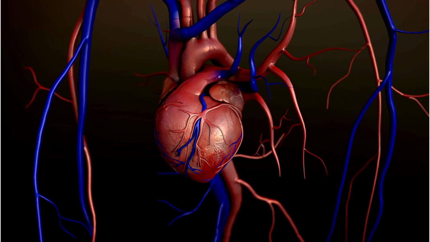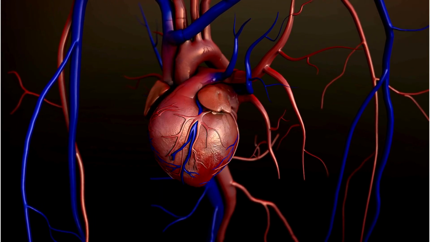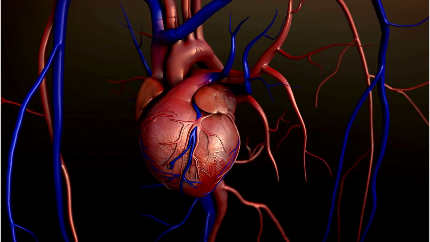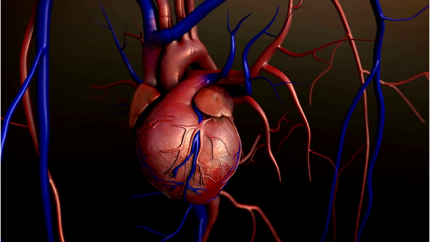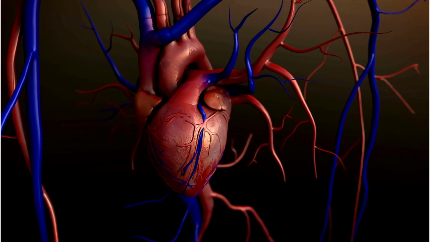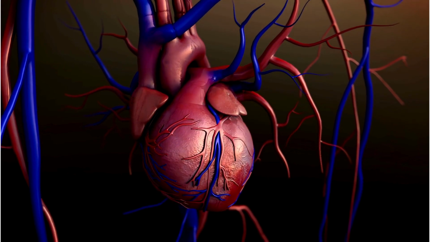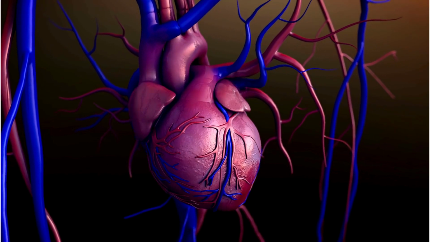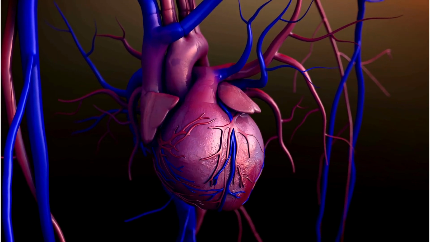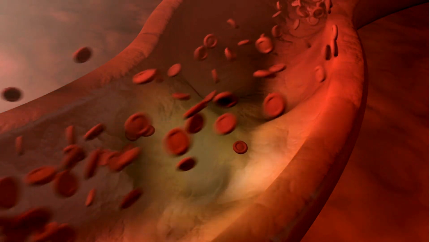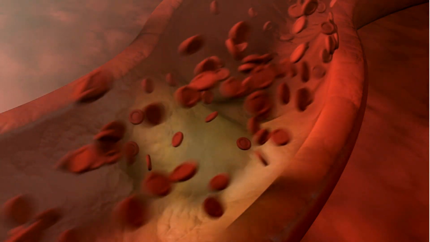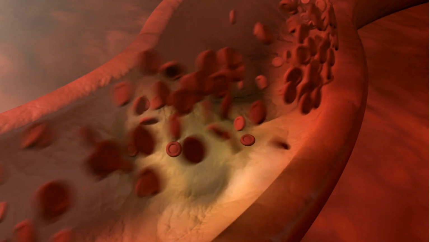After the procedure, patients are observed for a period, and they may need to lie flat for a few hours to prevent bleeding at the catheter insertion site. Recovery times vary depending on the procedure and individual patient factors. Cath lab procedures are performed by a specialized team, including interventional cardiologists, nurses, and technologists, in a controlled environment with advanced imaging equipment. The choice of procedure.